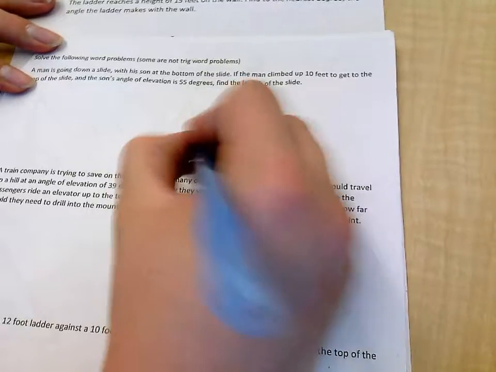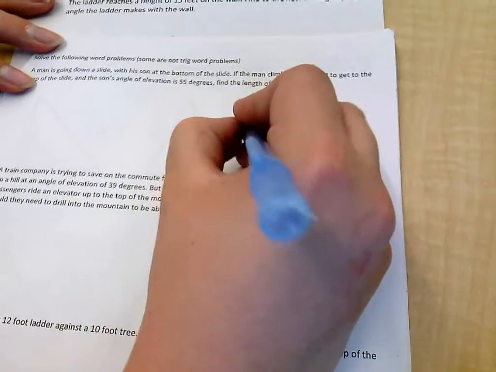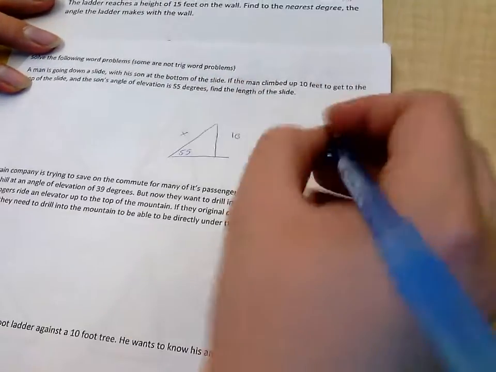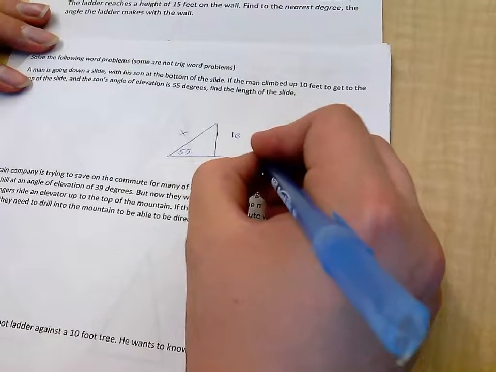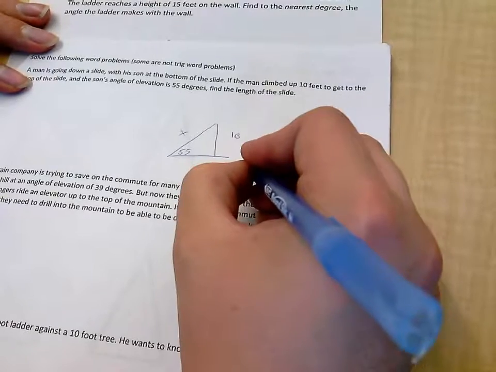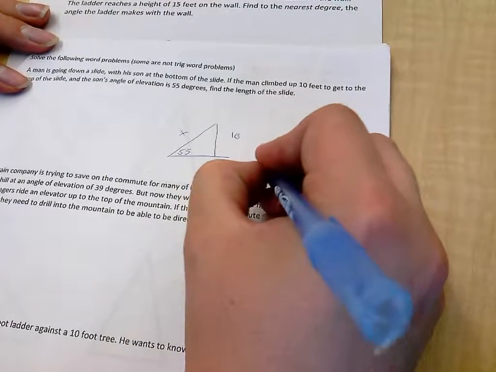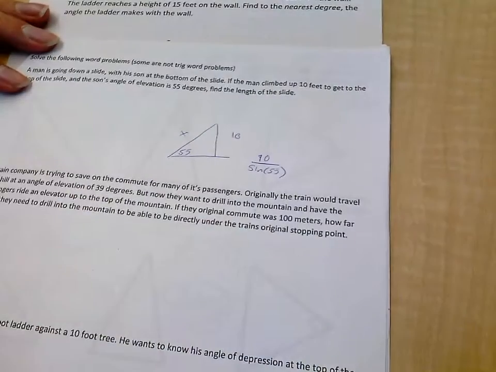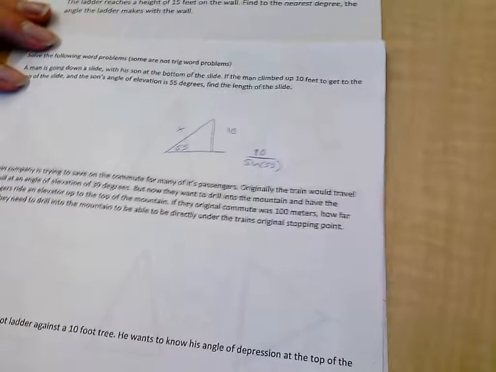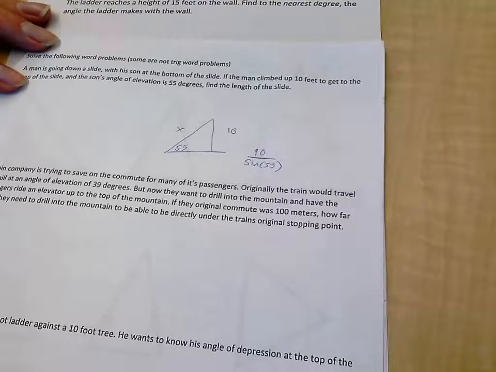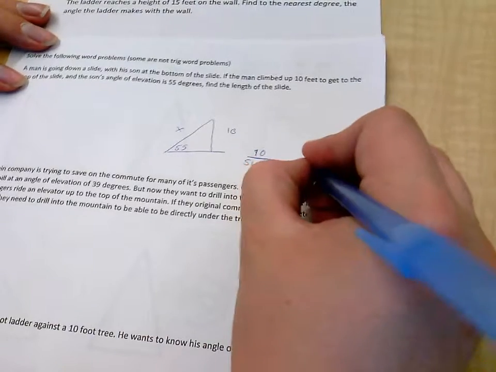It's going to be 55 degrees. The slide is 10 feet tall. You're trying to find this. So what you end up with is you should have 10 divided by the sine of 55. Okay? So 10 divided by the sine of 55 should be 12.2.